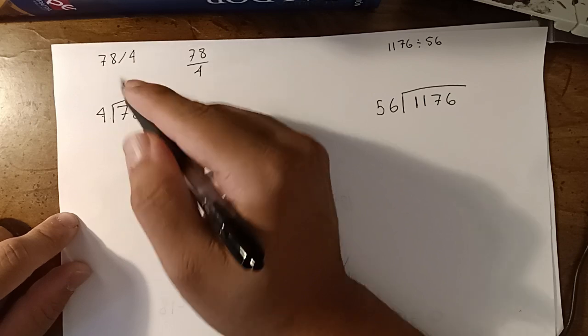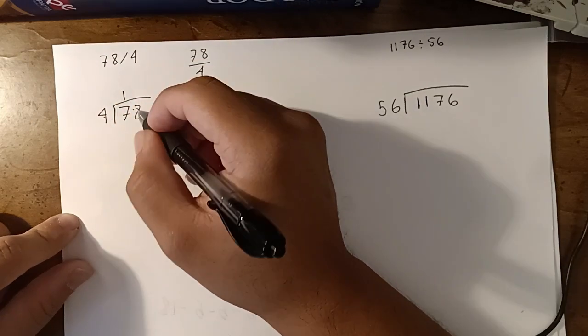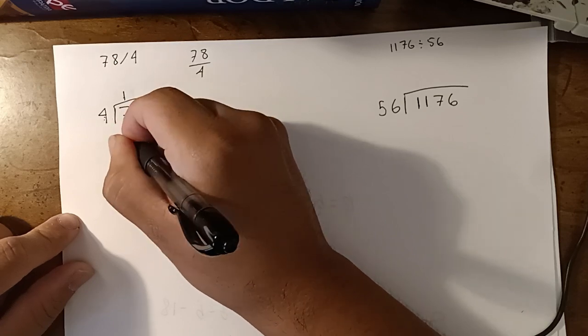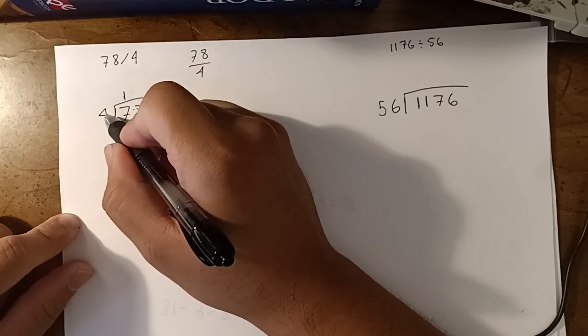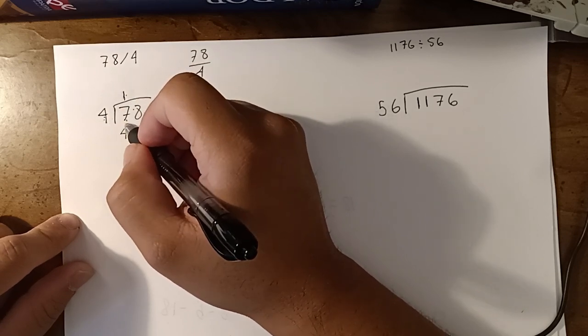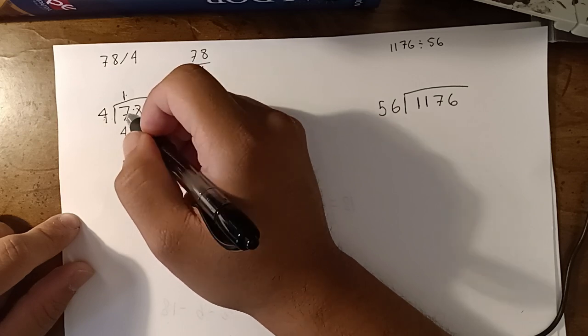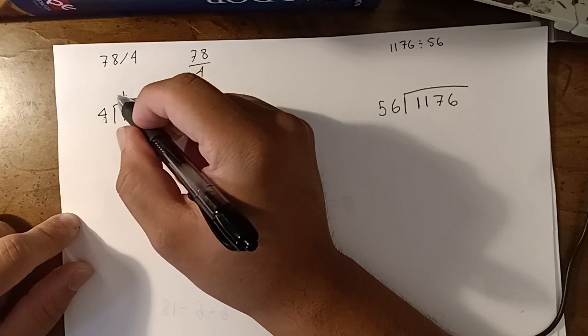4 can fit into 7 about 1 time. So we can do 4 times 1, which is 4. We don't want the number that we multiply this by to be too big. If we had a 2, we'd get 8. But because 8 is bigger than 7, we can't do that. It wouldn't fit into 7, right?